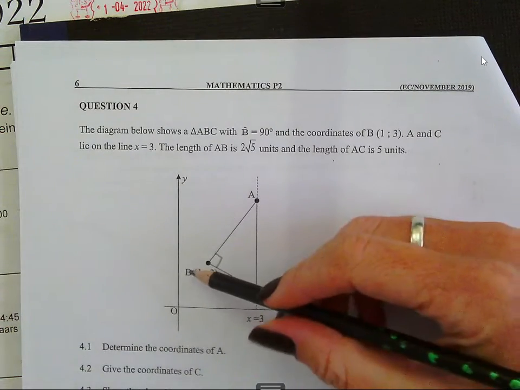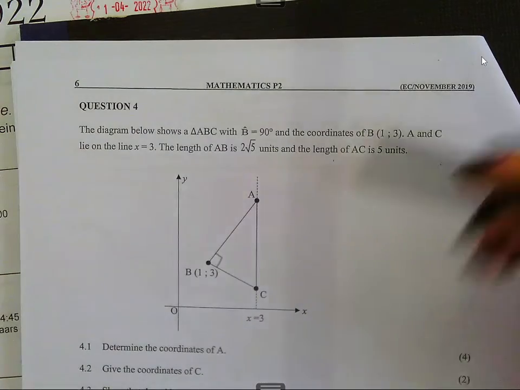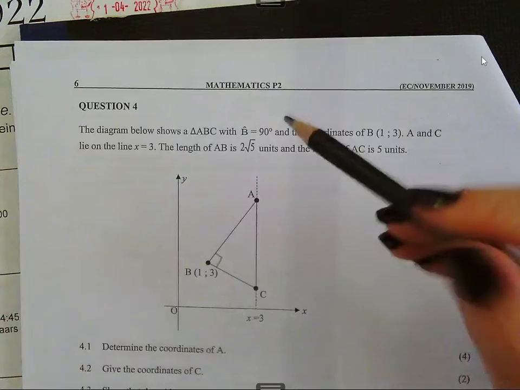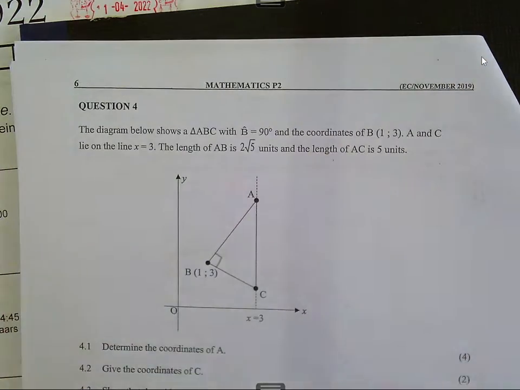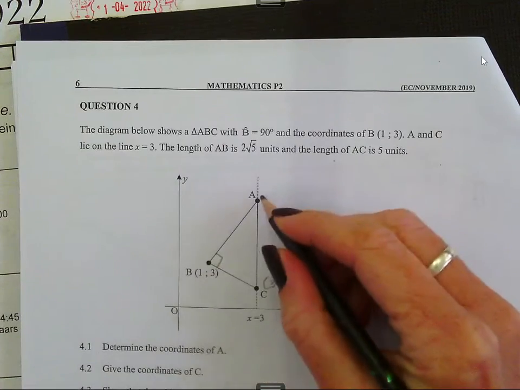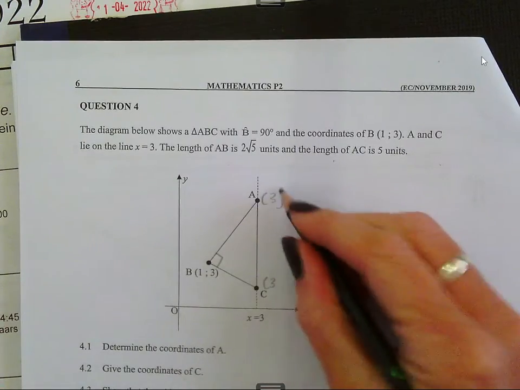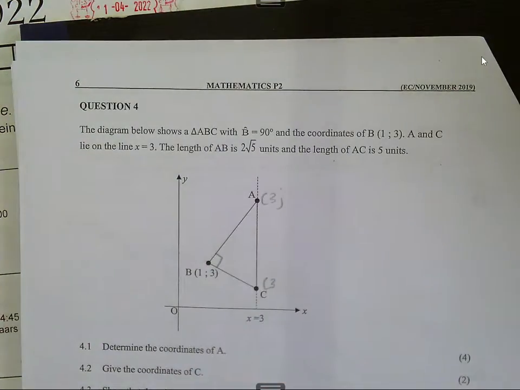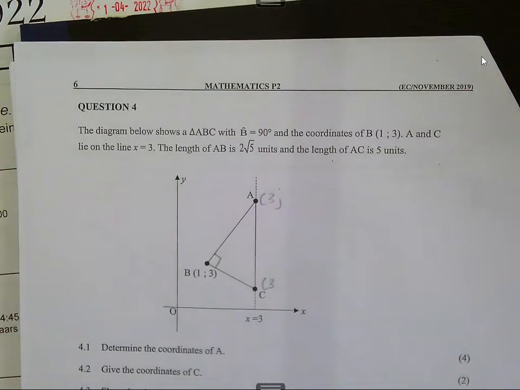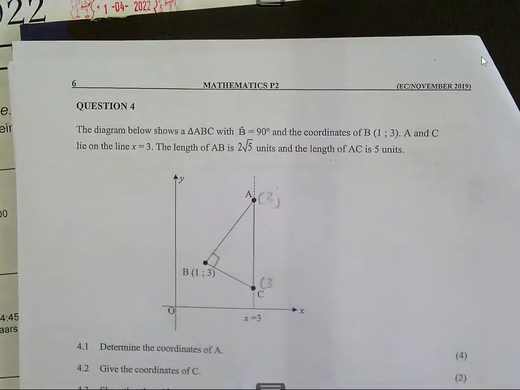So they're telling me that angle B is equal to 90 degrees. Then they say B is (1; 3). A and C lie on the line x = 3. Do you know what that means? It means C's x value is 3, and A's x value is 3. And every other point that lies on that line will have an x value of 3. But at this stage, I don't know what the y value is. I don't have any information for y.